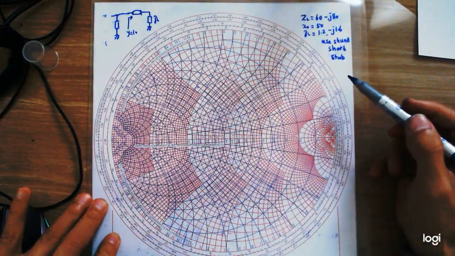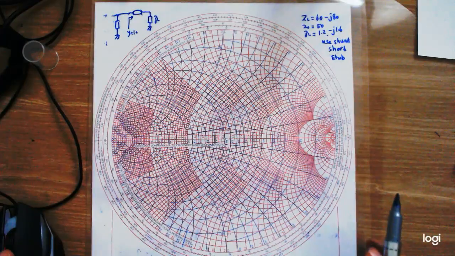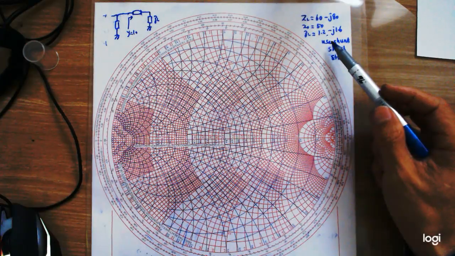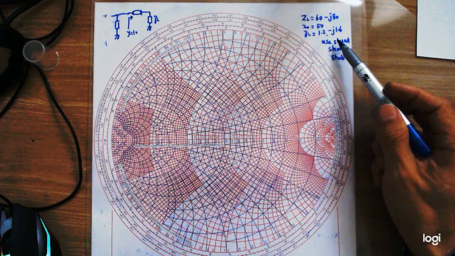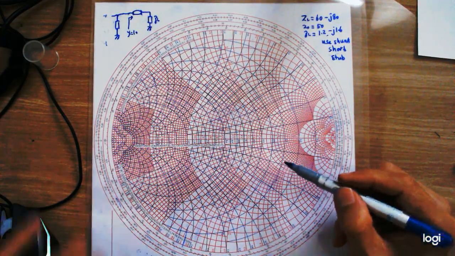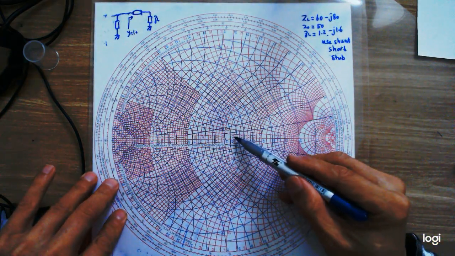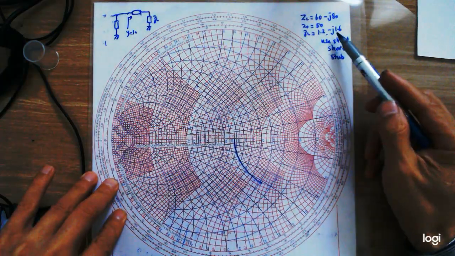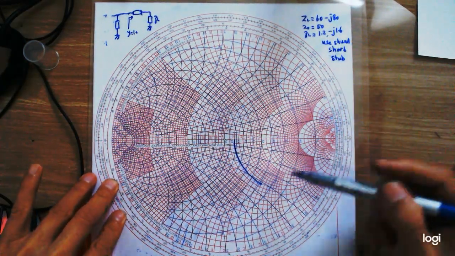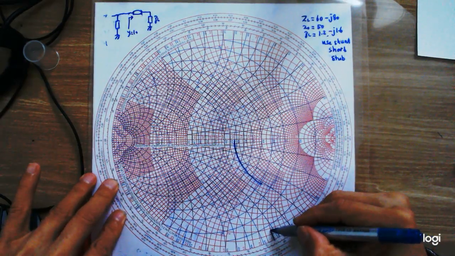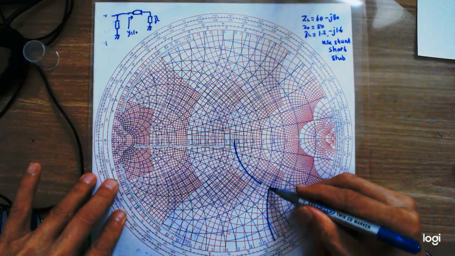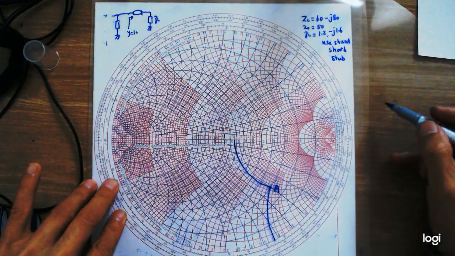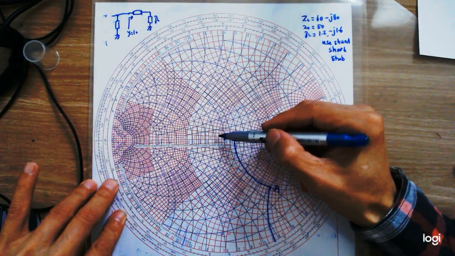The very first thing that I need is to locate the point where the impedance is 1.2 minus j1.6 on the Smith chart. 1.2 is here. So I will just scan it down. Minus j1.6 comes from here to here. So in other words, here is the point. I will label this one A. And meanwhile, I will also label the origin as O.